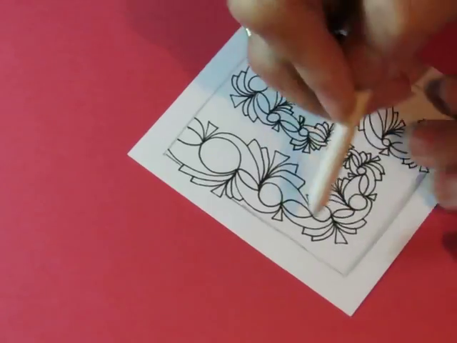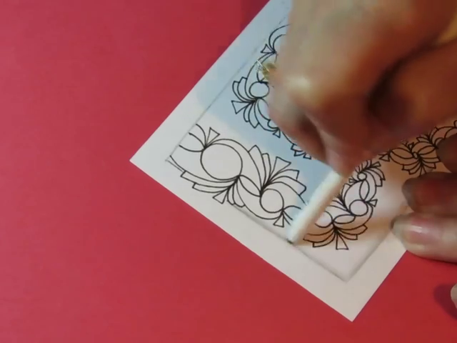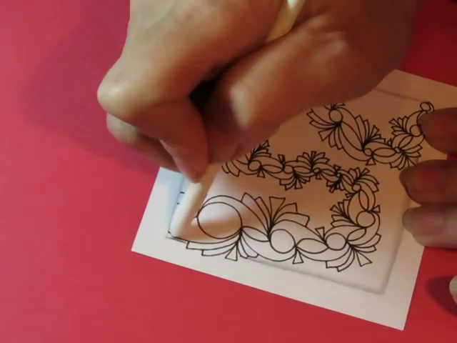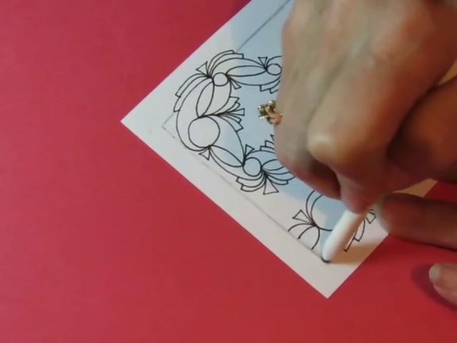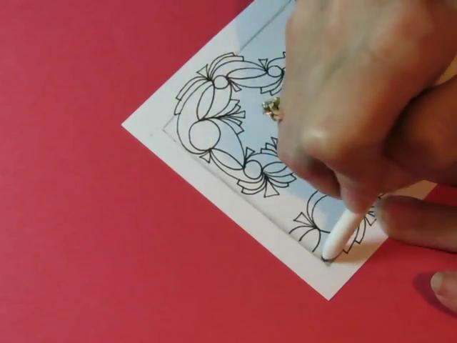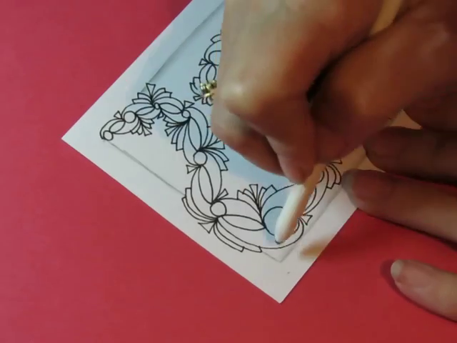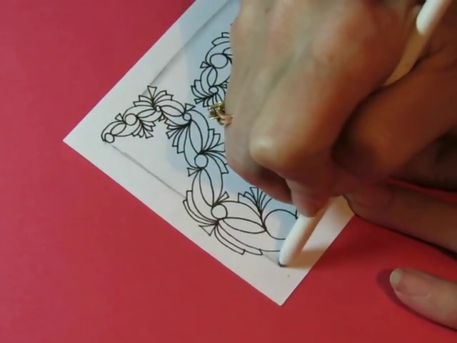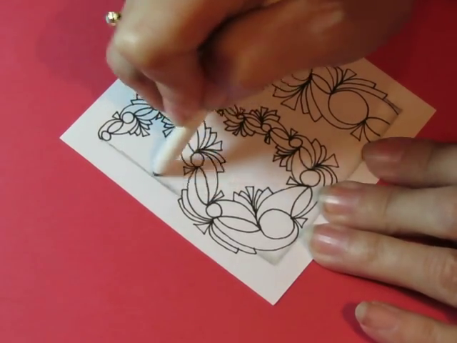Find it more interesting when it goes outside the box. Gives it visual interest. Also sort of conveys the idea that it's kind of got a life of its own.